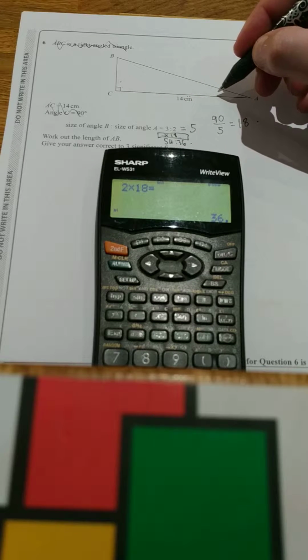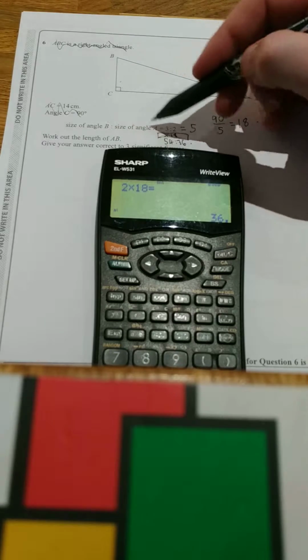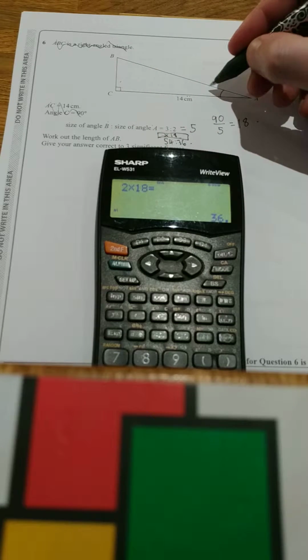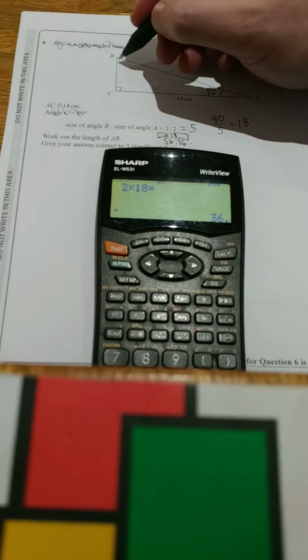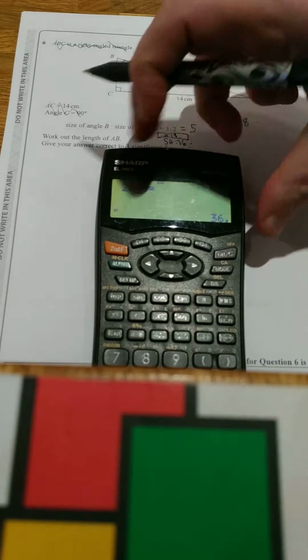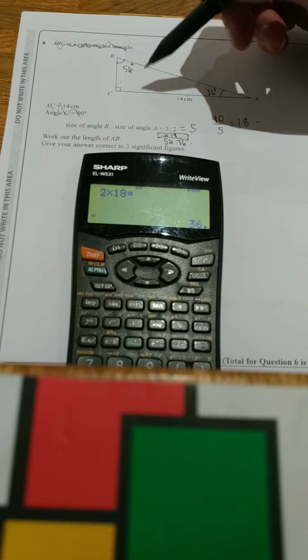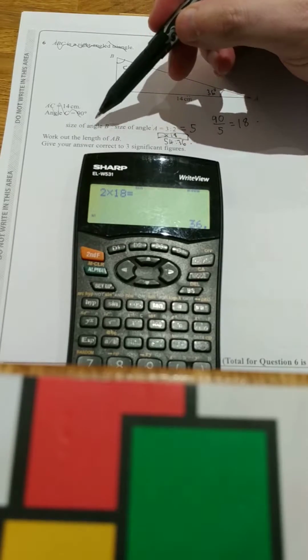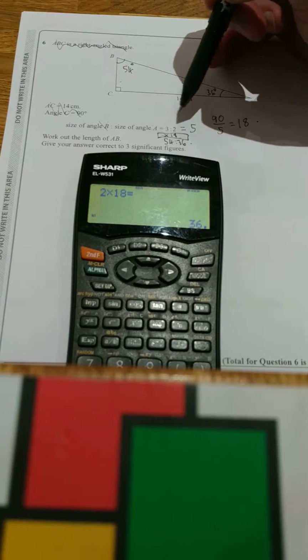Okay, so that's B to A. A is the smaller one, that's 36 degrees, and that is 54 degrees. So I don't have to hold any of that in my head, it's all on the diagram now. So I don't actually need any of this either. I might use it to check later on.